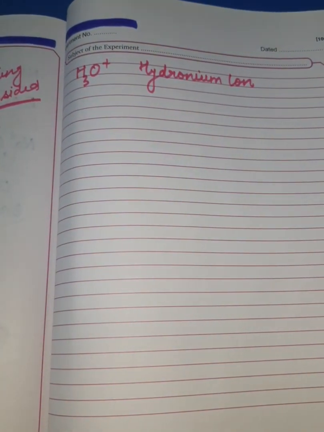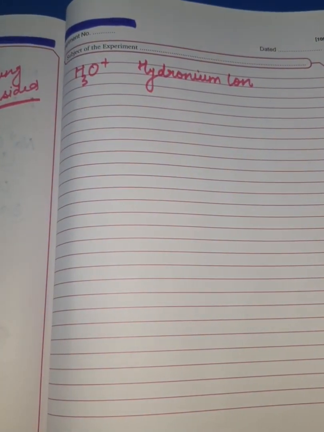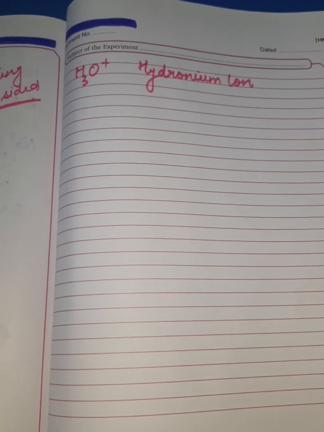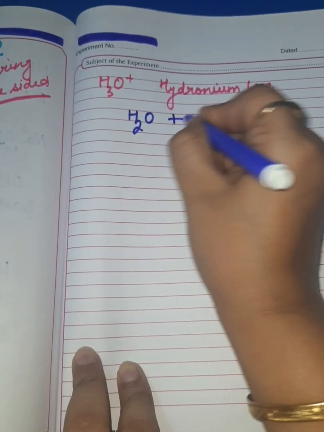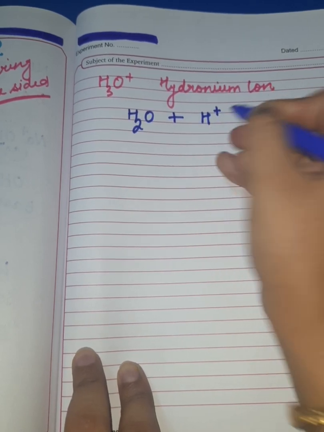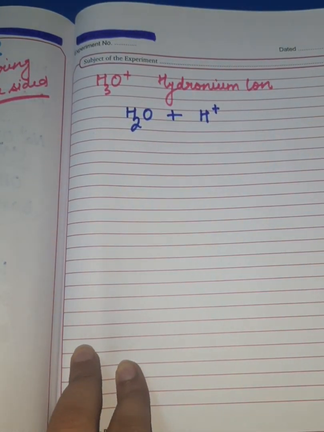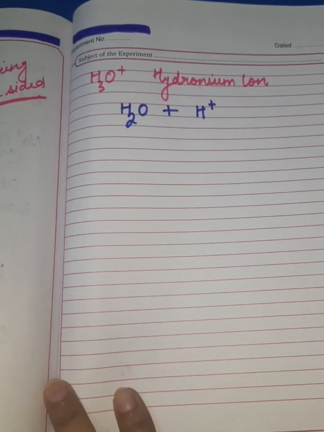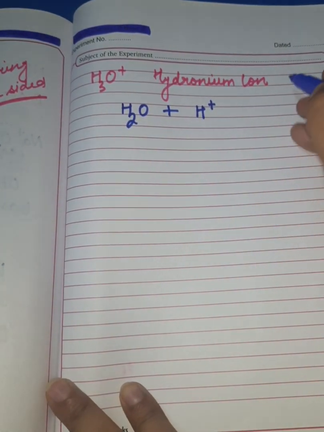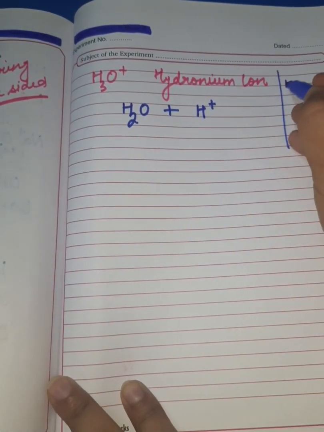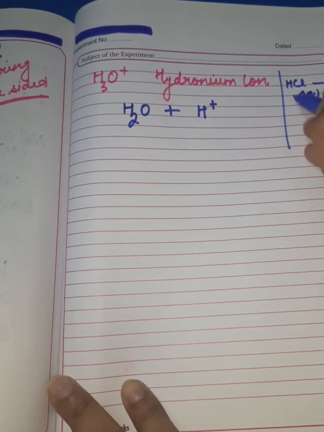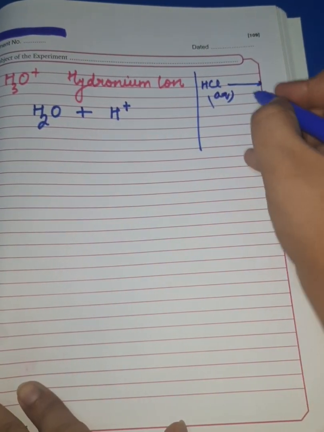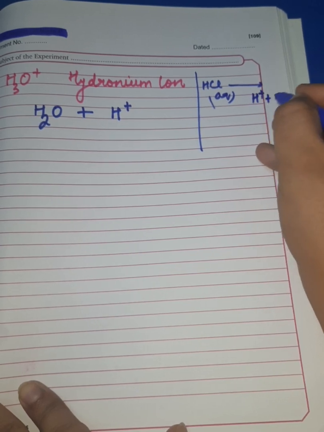Hydronium ion is formed, dear students, by the combination of water and H plus, when a water molecule comes in contact with H plus. Now this H plus can come into water through acids, or basically acids are the only source of H plus. For example, when HCl is dissolved in water, it ionizes to give H plus and Cl minus.